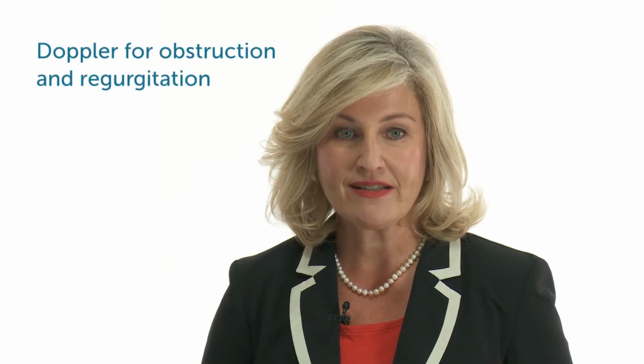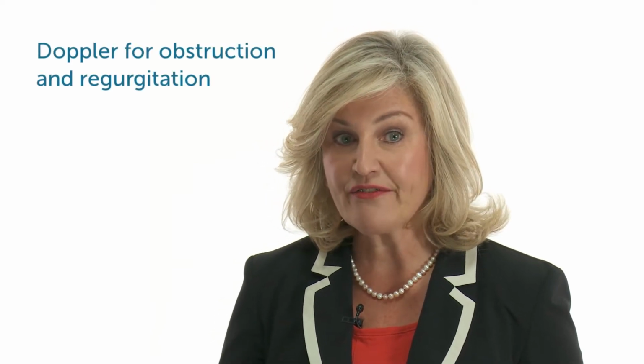So let us start with the mitral valve and see how we can use Doppler to look at two important complications: obstruction and paravalvular regurgitation. Yes, we need to discuss the issue of gradients, so let's go to the scanner.